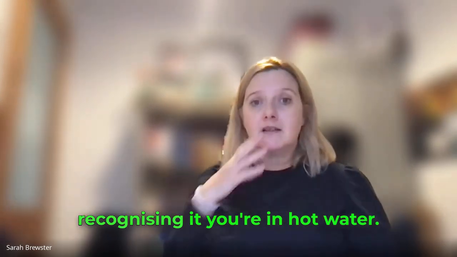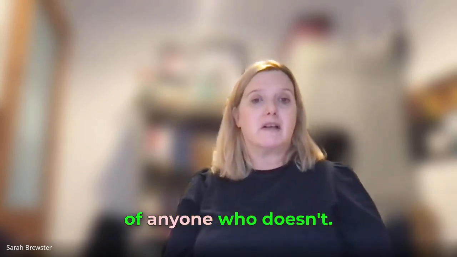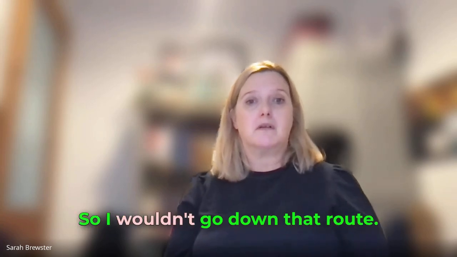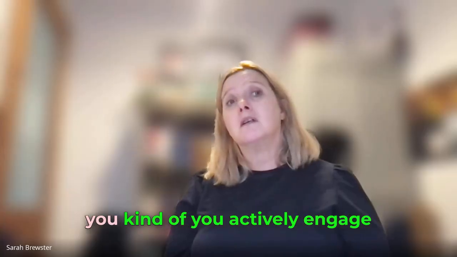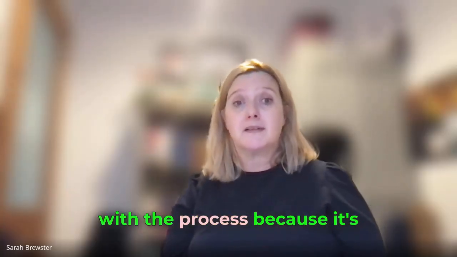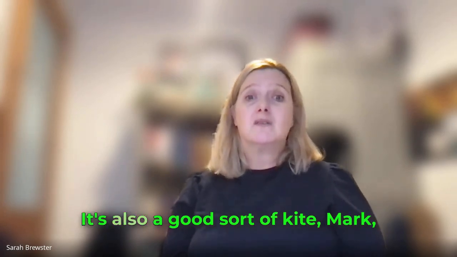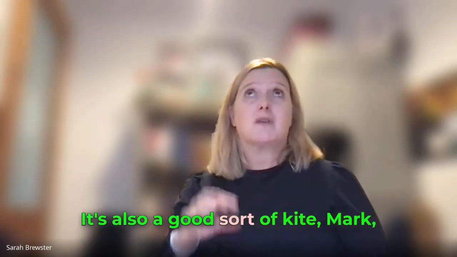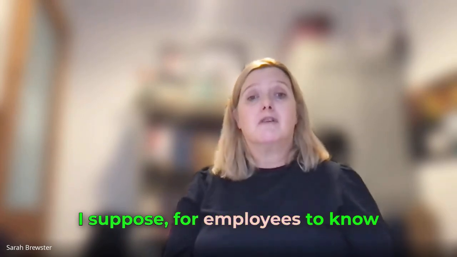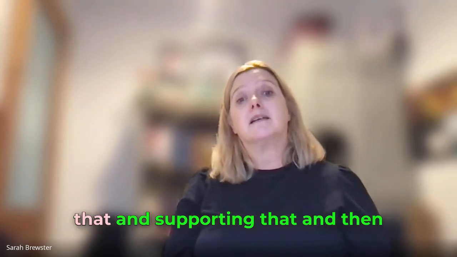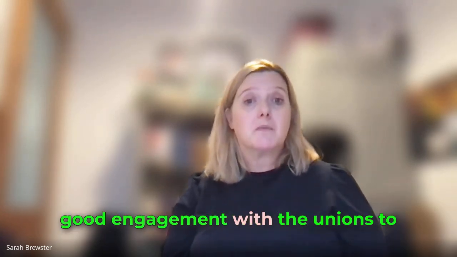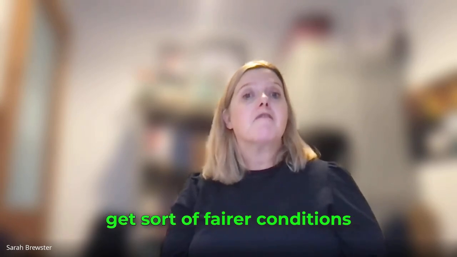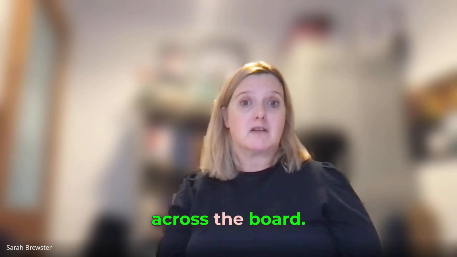By not recognising it, you're in hot water. And I've never heard of anyone who doesn't, so I wouldn't go down that route. I would make sure that you do, and that you actively engage with the process, because it's a process of learning. It's also a good kite mark, I suppose, for employees to know that you're recognising and supporting that, and then moving forward and trying to get good engagement with the unions to get fairer conditions across the board.